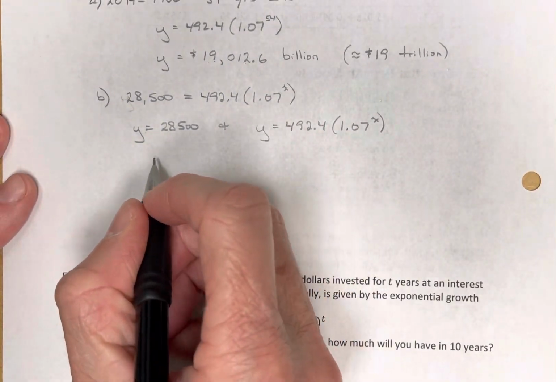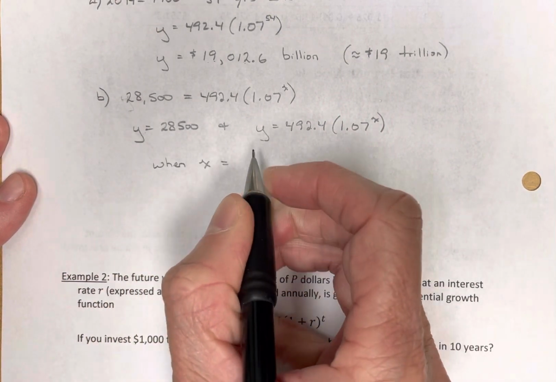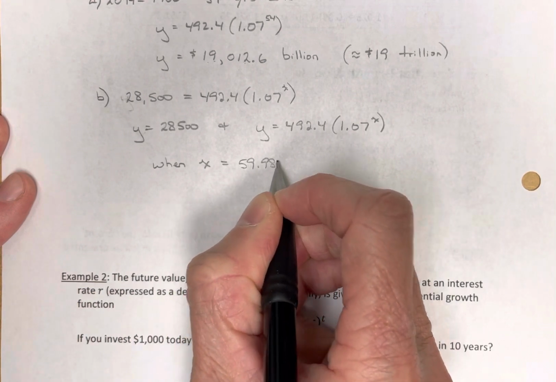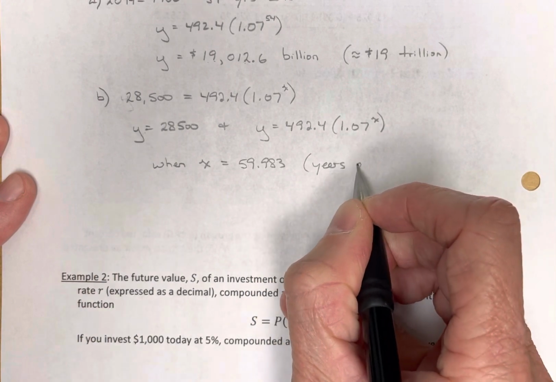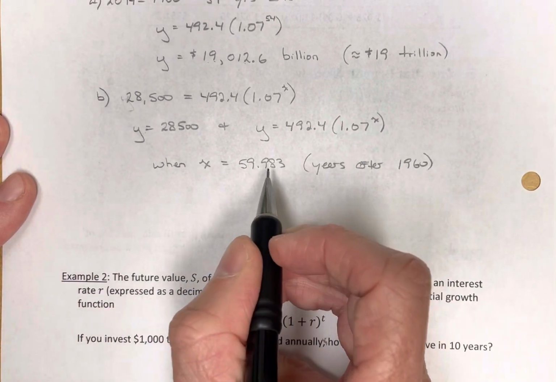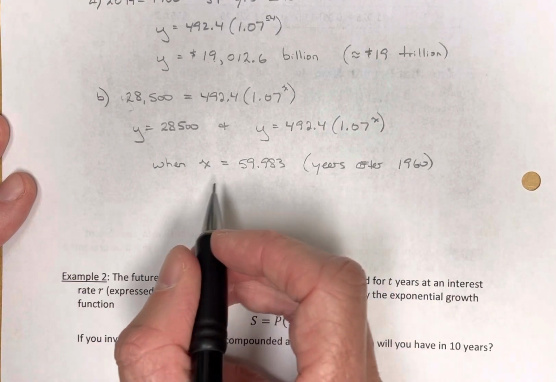It takes place when x equals 59.983, and we know that is years after 1960. So we're going to round this up because it's past the 59th year and we're into the 60th year.